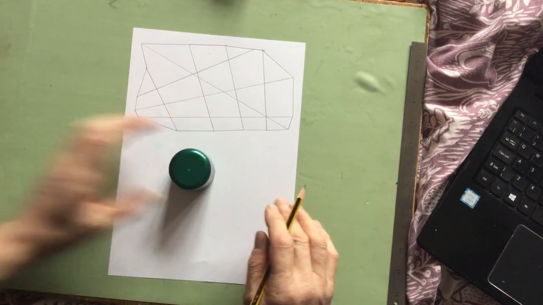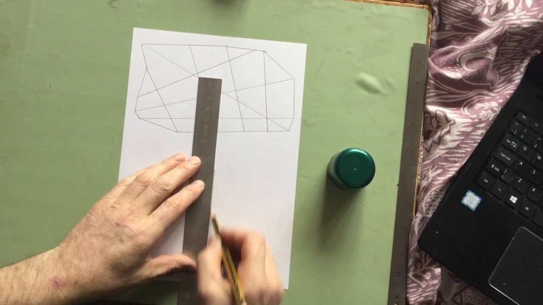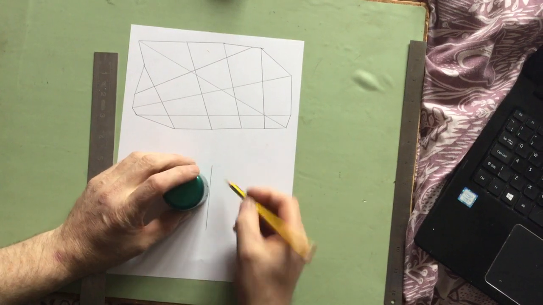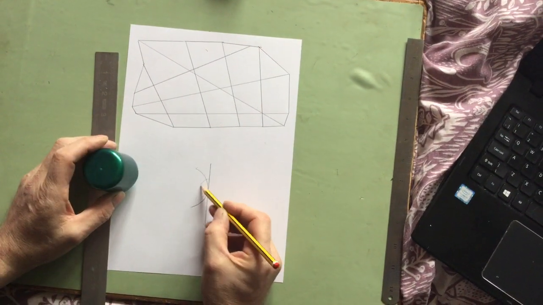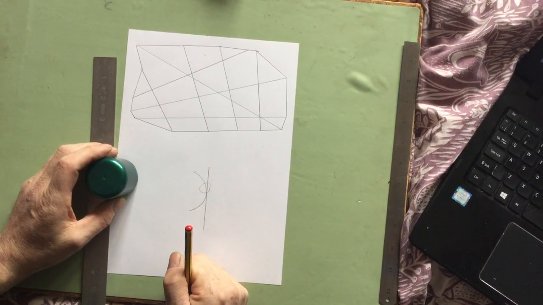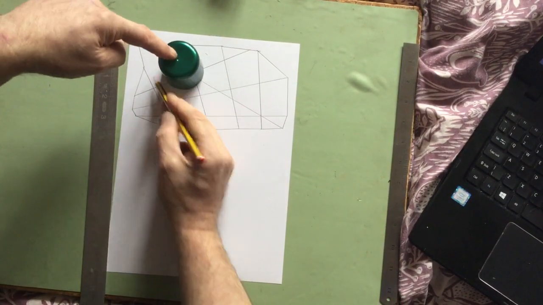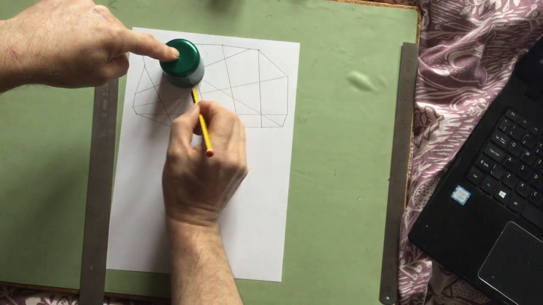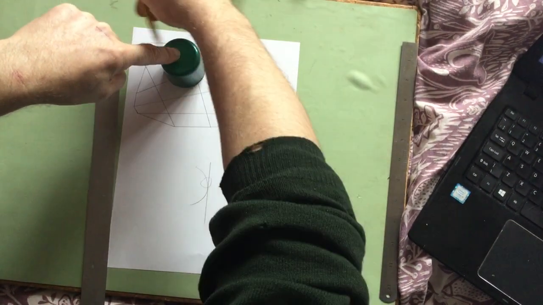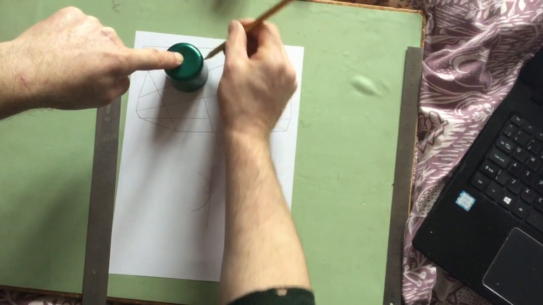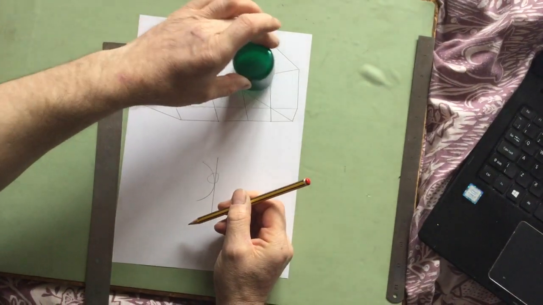Next, take your round object and you're going to draw me 4 circles. You want to avoid having the circle come really close to the line like that, because that's going to give you a sharp shape. So you want to avoid that. You put your circle where you can see there's space all the way around it, and you draw your circle. You want 4 circles in total.